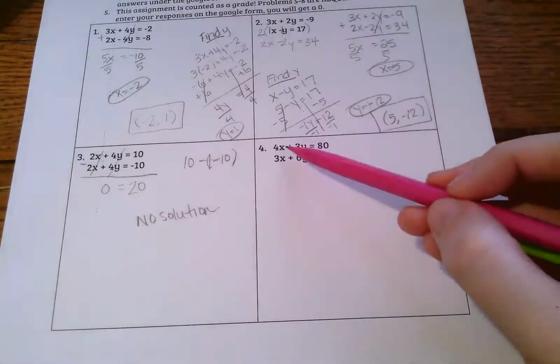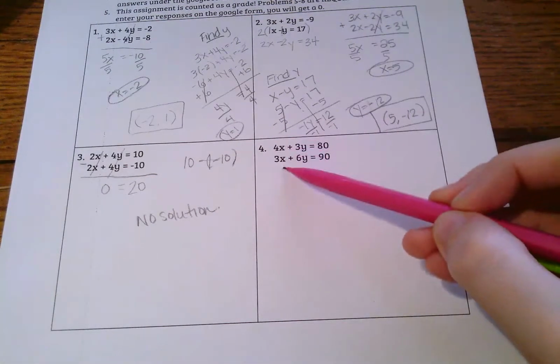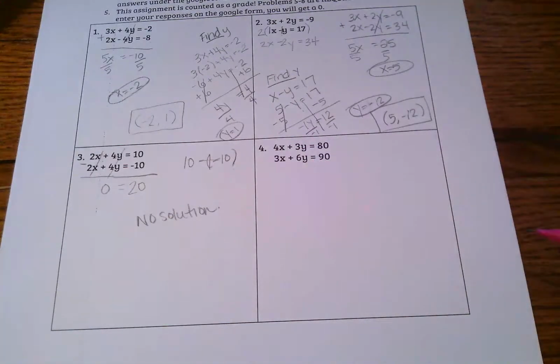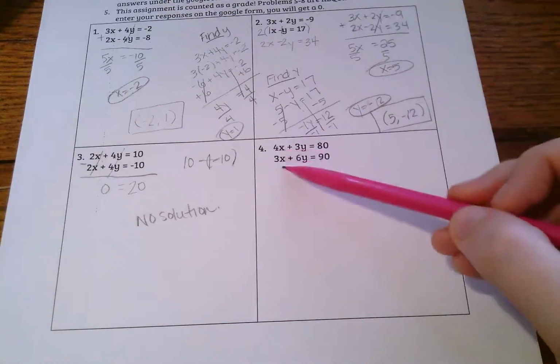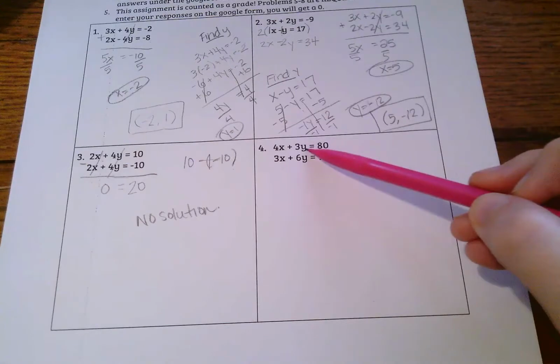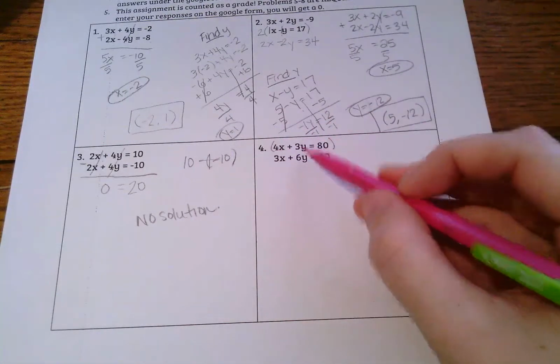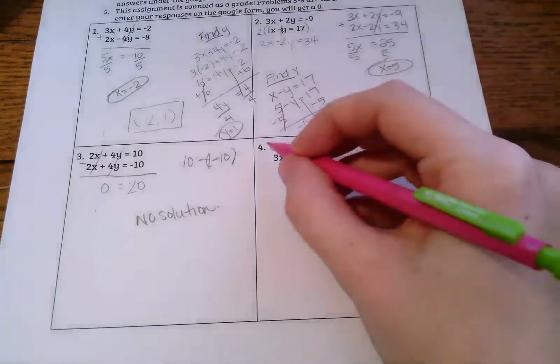Number 4, if I look at first glance, my x's will not cancel because they're not the same. My y's will not cancel because they're not the same. So now I need to figure out which one I want to get rid of. Well, 4 and 3, they really don't go into each other, but I can multiply 3 by something to give me 6. So when I'm looking here, I can multiply 3 by 2 to get me 6, and that's exactly what I'm going to do.